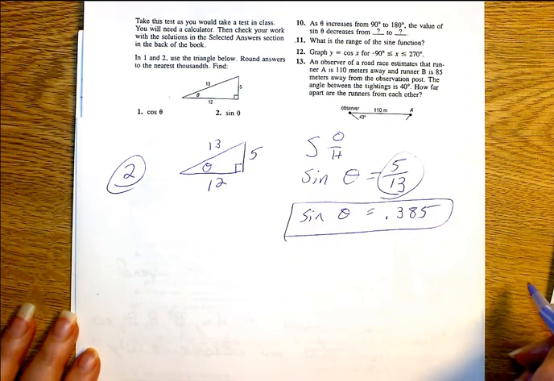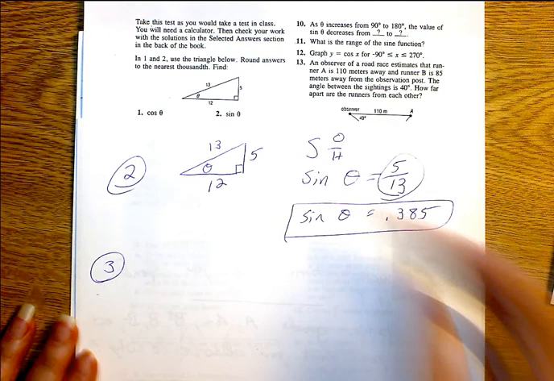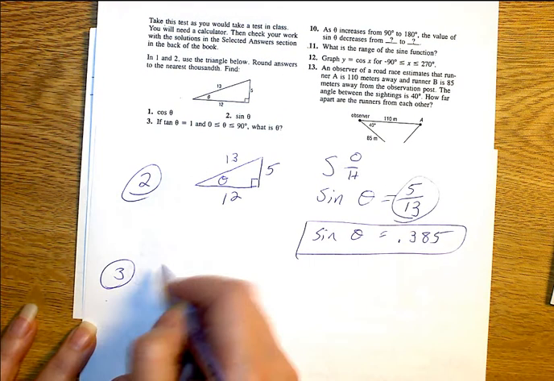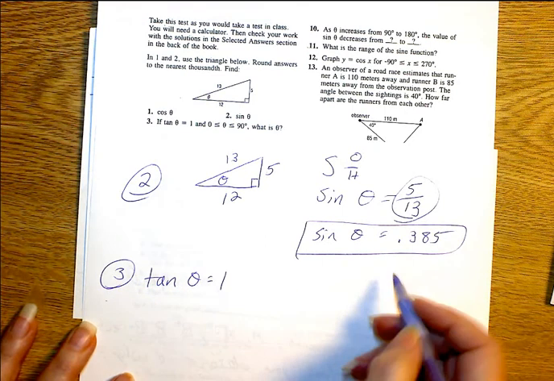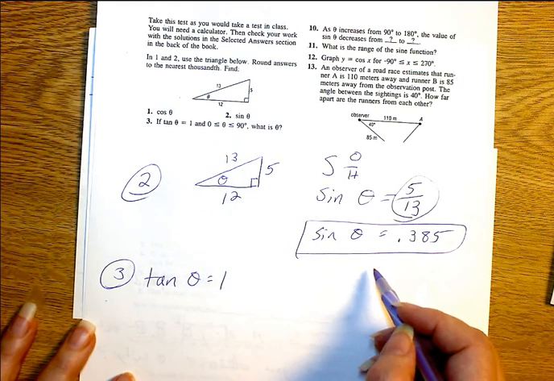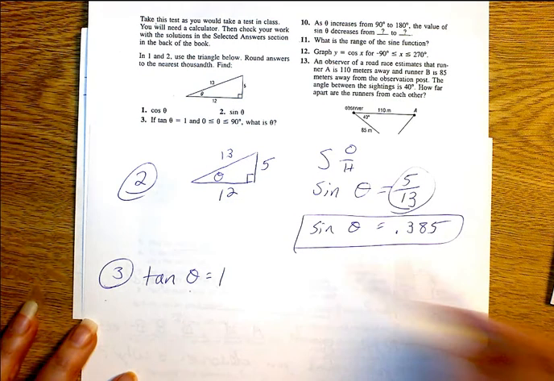Number 3. If tan of theta is equal to 1 and it's between 0 and 90, what is theta? So it's really asking you to find theta in the first quadrant. So how do I solve for theta?